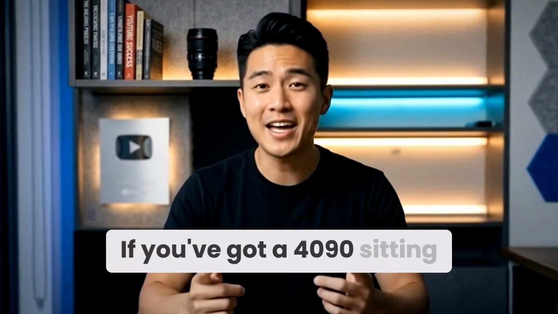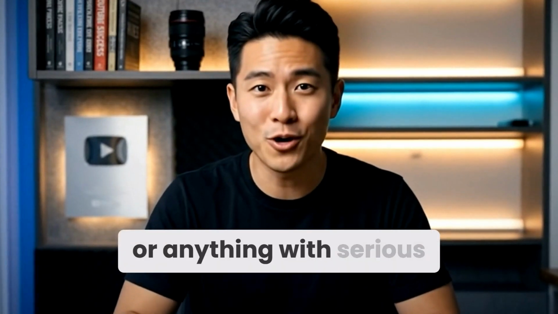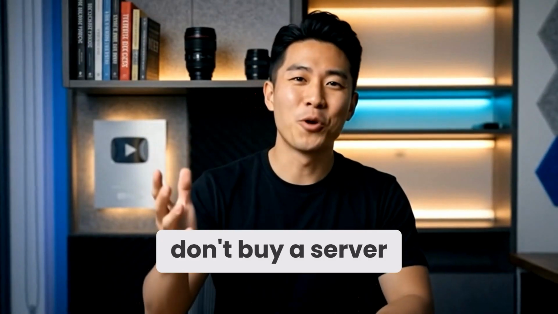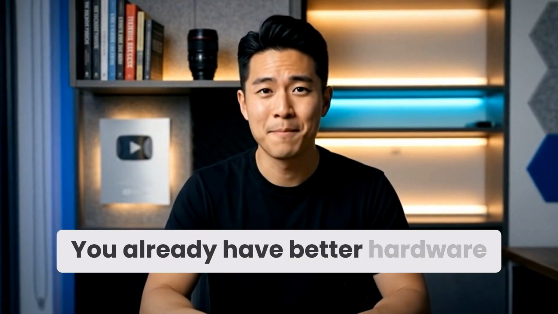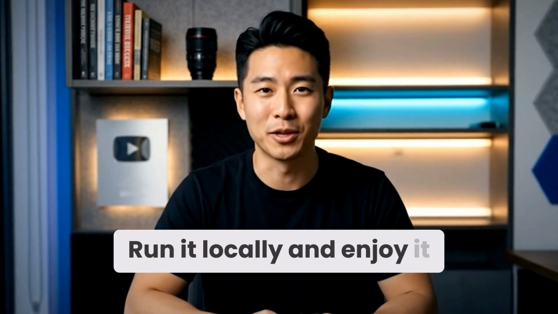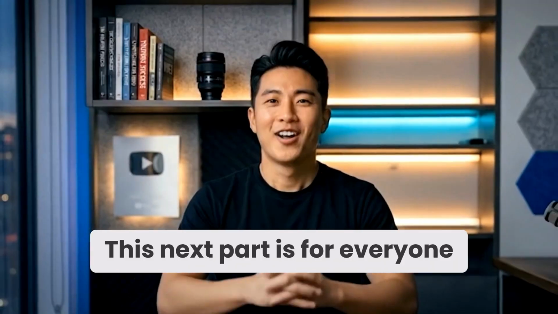If you've got a 4090 sitting at home, or a 3090, or anything with serious VRAM, and you're only going to run local models, don't buy a server. You don't need one. You already have better hardware than anything I'm about to show you. Run it locally and enjoy it. If you're a developer who already lives in Docker and has a box running somewhere, you also don't need this. You know what to do. This next part is for everyone else.